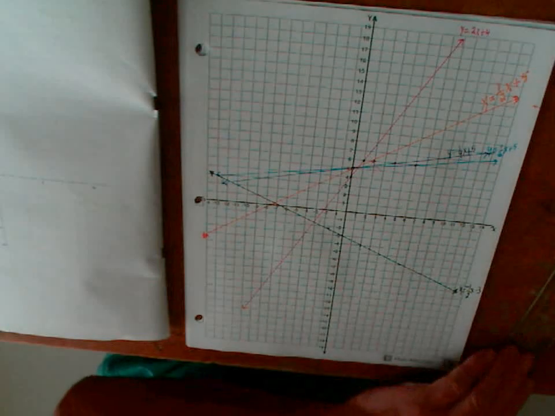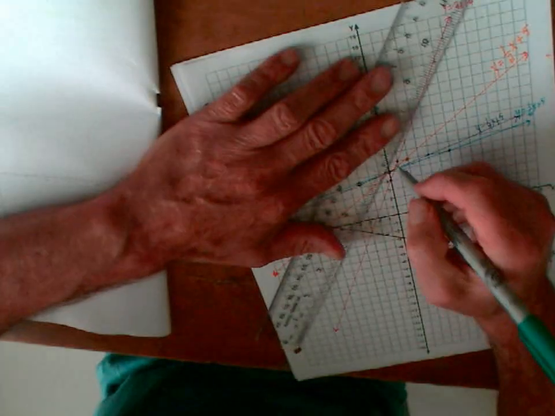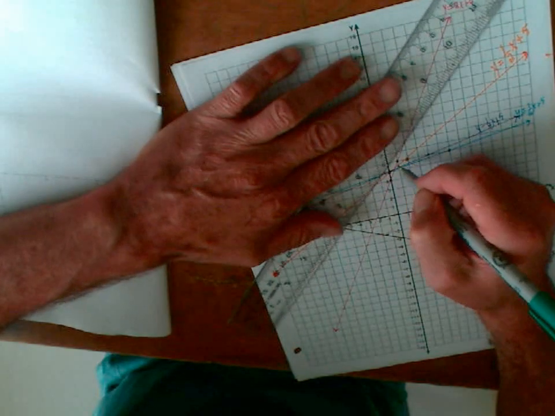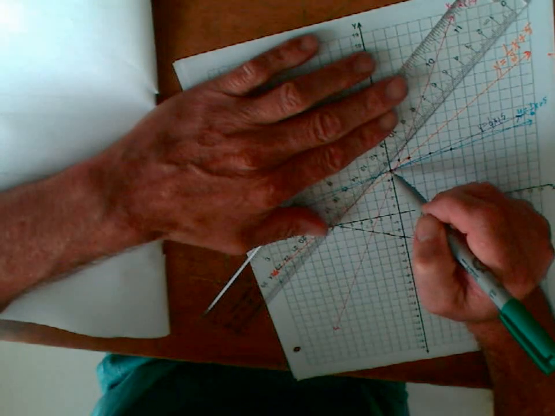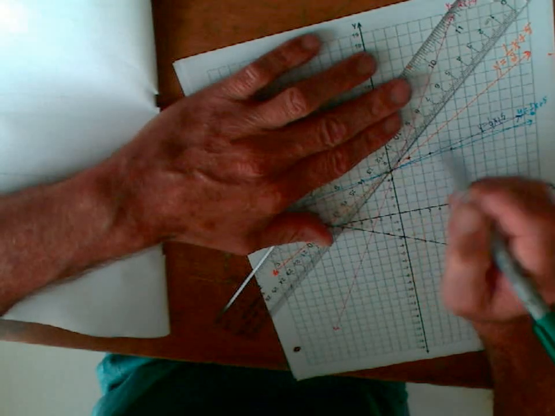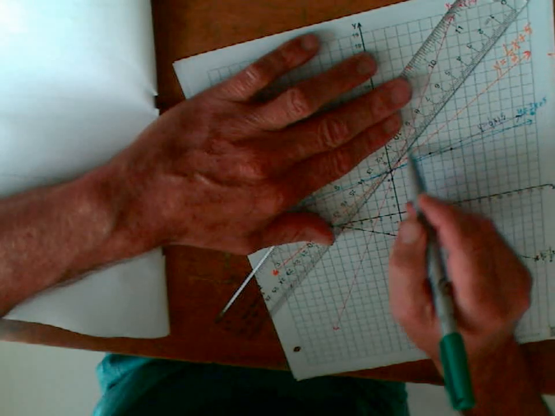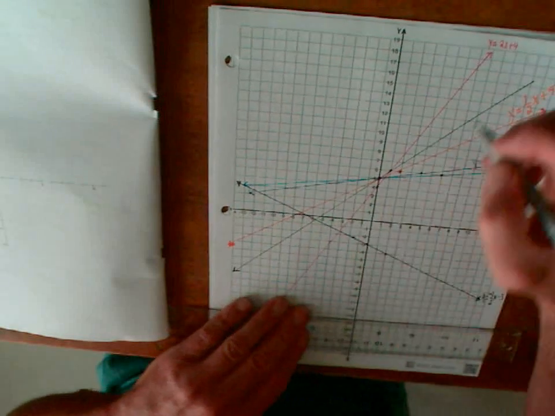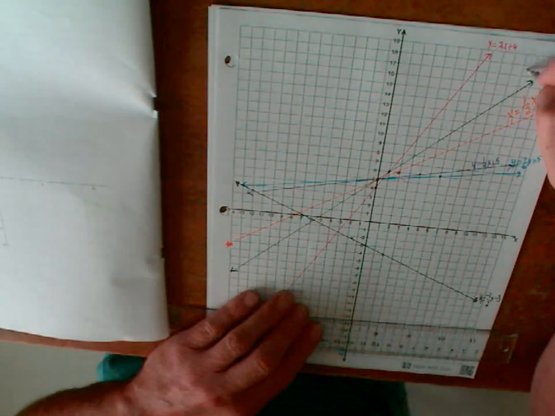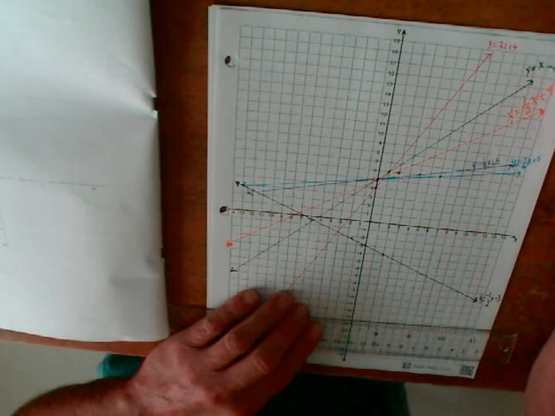So it's those two lines. It's these two dots here. And this is y equals x plus 5.